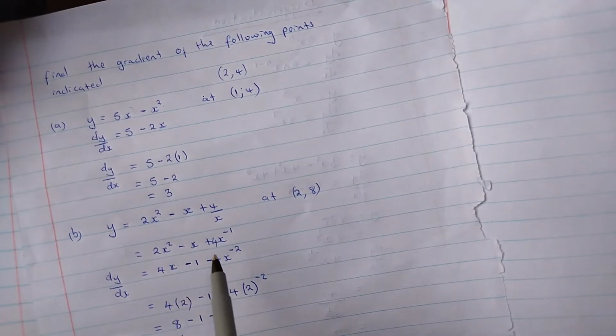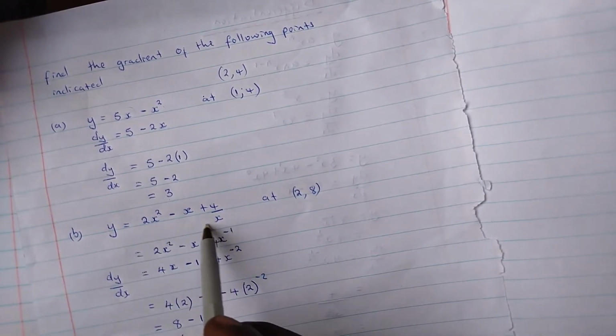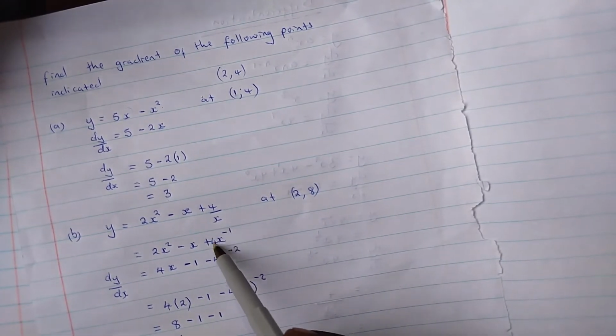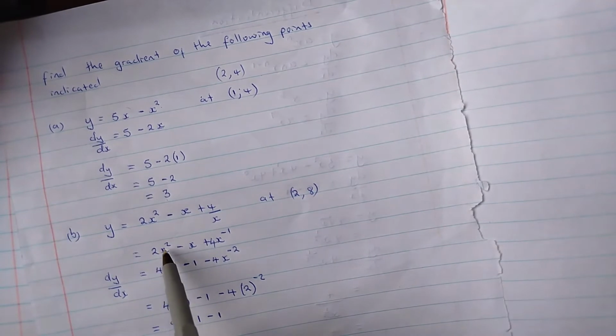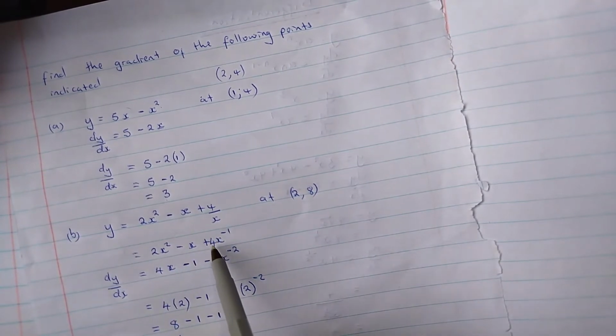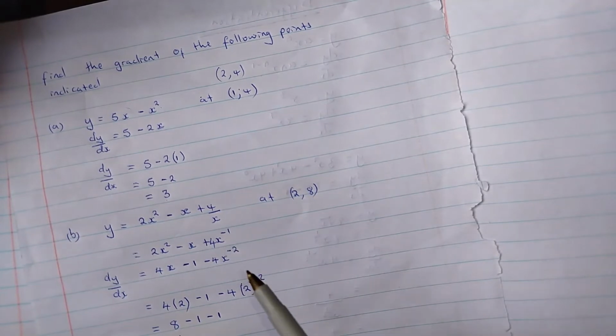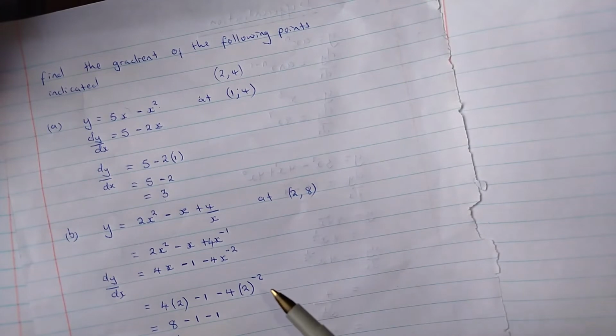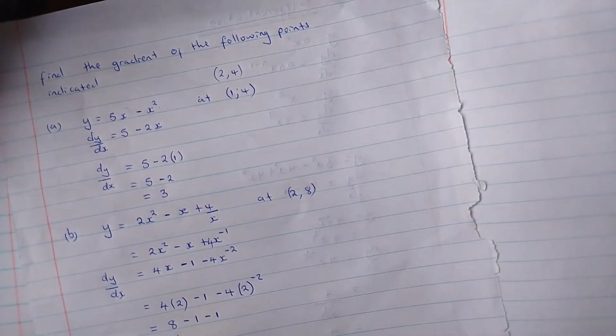We can't differentiate at this stage; we have to simplify first. We apply the laws of indices here. So 2x squared minus x plus 4x to the power minus 1. That is what we get if we apply the laws of indices. Now we can differentiate. We can go now.